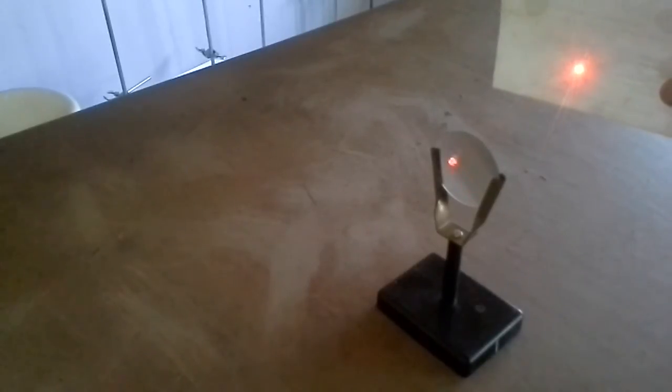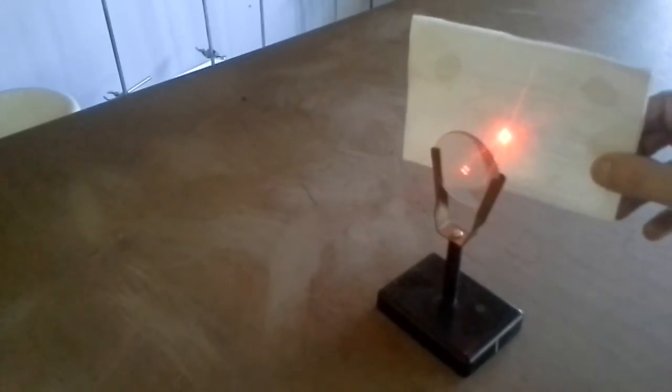I think it's around there. So you can see I'm moving the laser across the lens, but the beam of light on the piece of paper is not actually moving. Now that point there is called the focal point. And the distance between the piece of paper here and the center of the lens, that is the focal length of this lens.